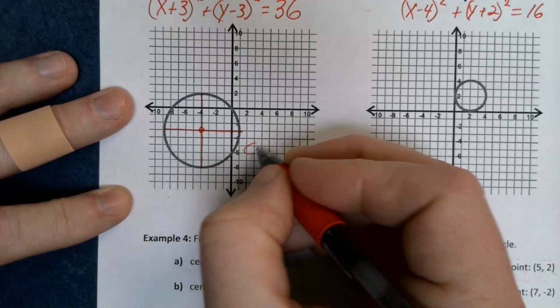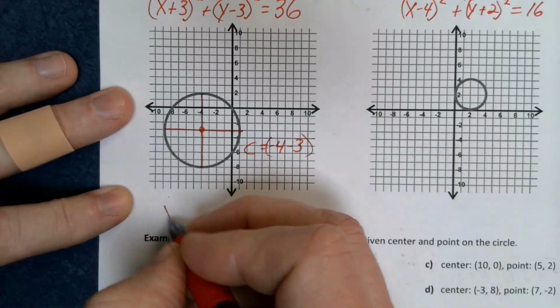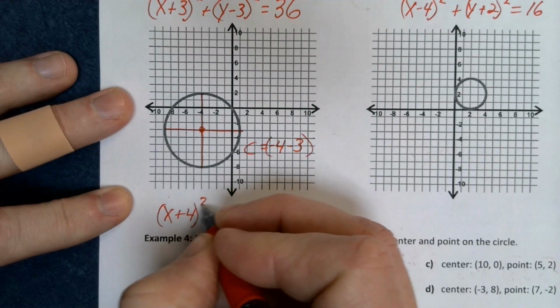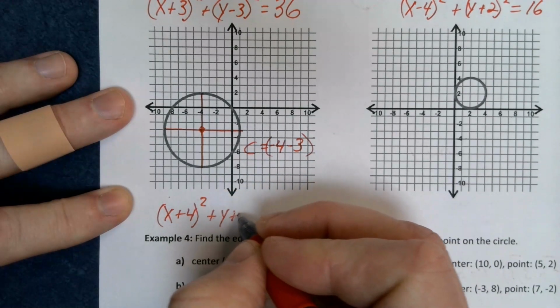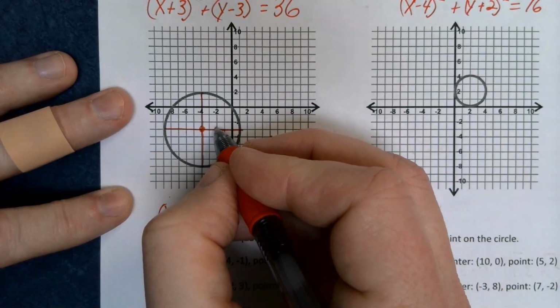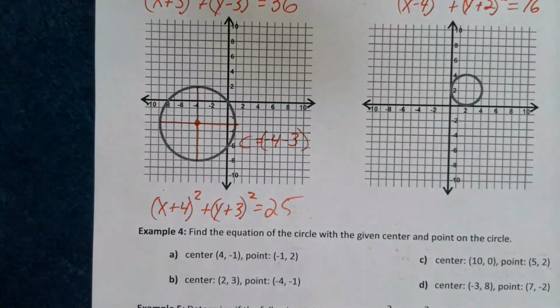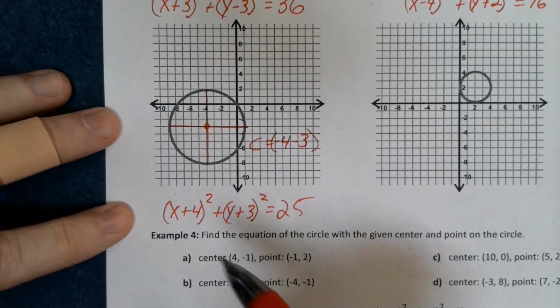So if my center is negative 4, negative 3, then I should have x plus 4 quantity squared plus y plus 3 quantity squared equals, and then count 1, 2, 3, 4, 5 boxes, should equal 25. And again, on any of these ones, if I was to actually graph them, it should look like this.